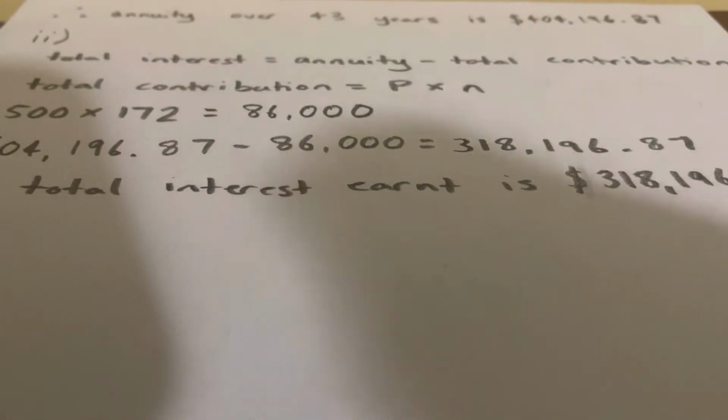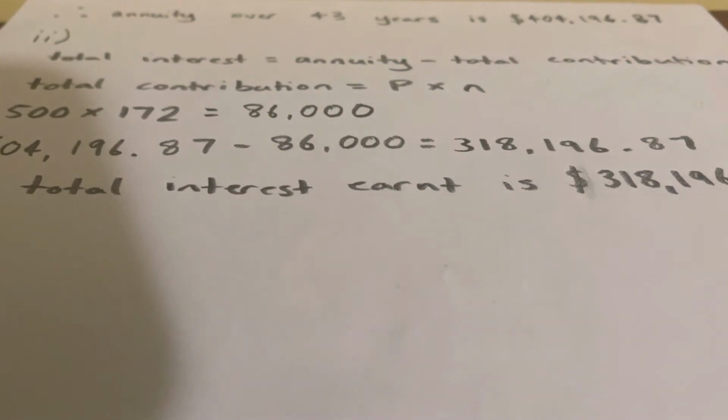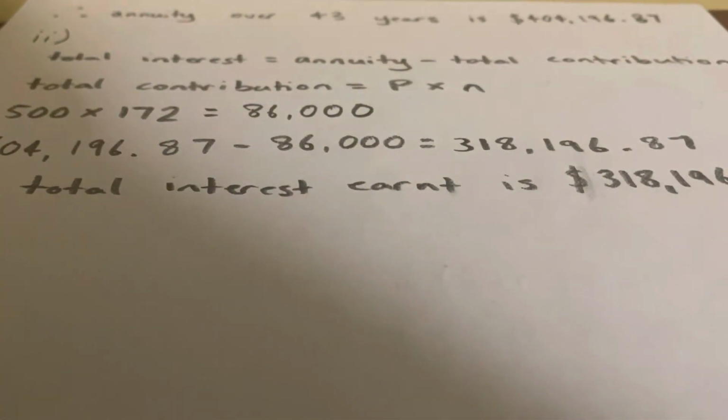Our total contribution is P times N, which is our contribution times how many periods. So we're not including interest in this. We're just finding out our contribution. So again, we have P, which was $500, times our periods 172, which was N. And that will give us 86,000.